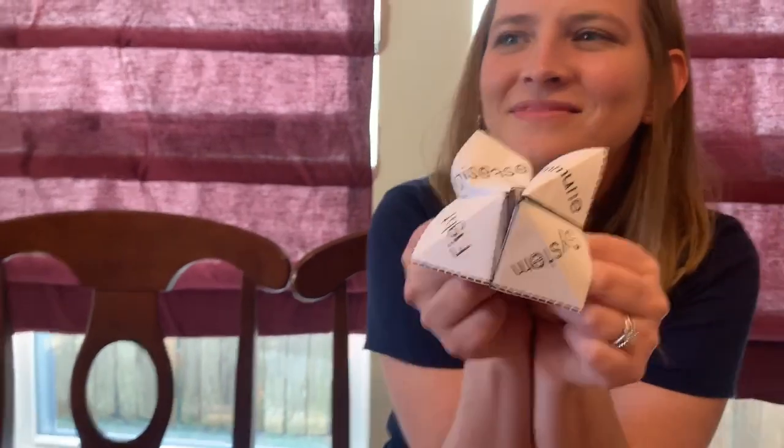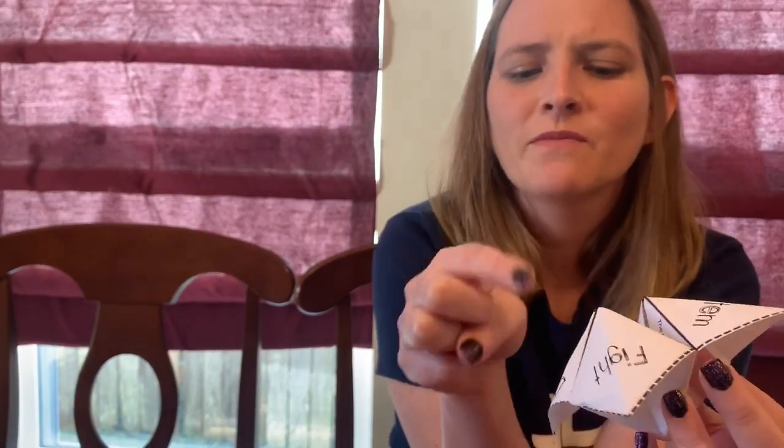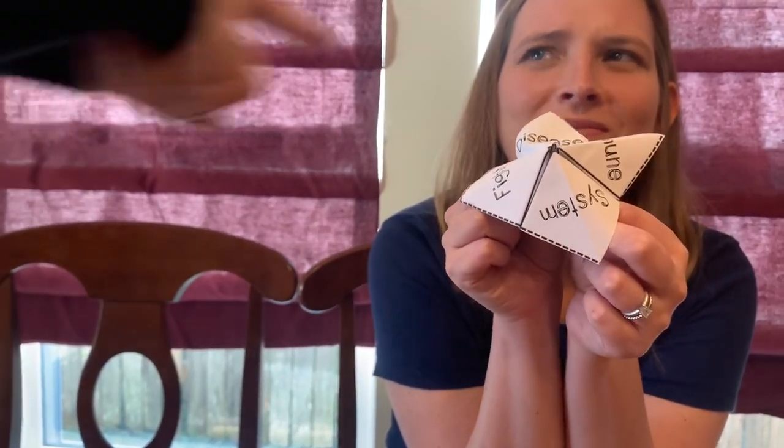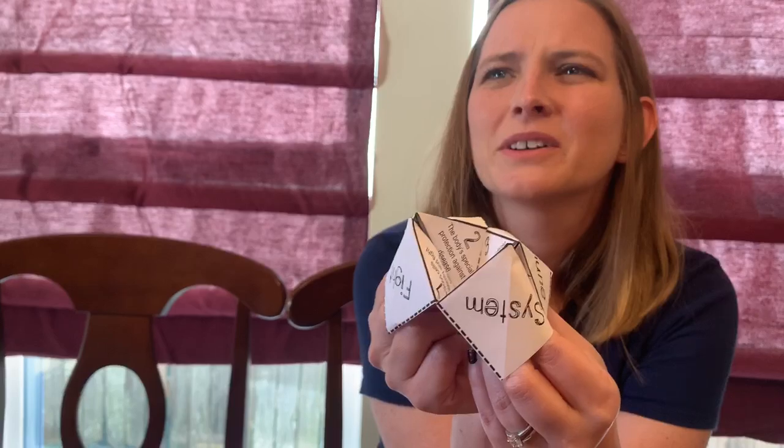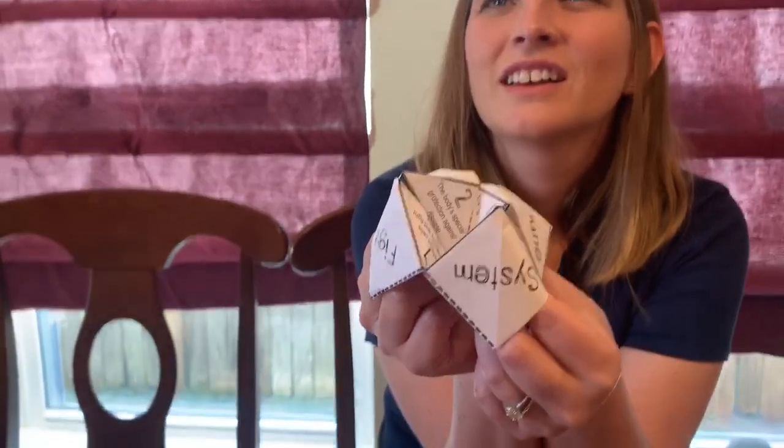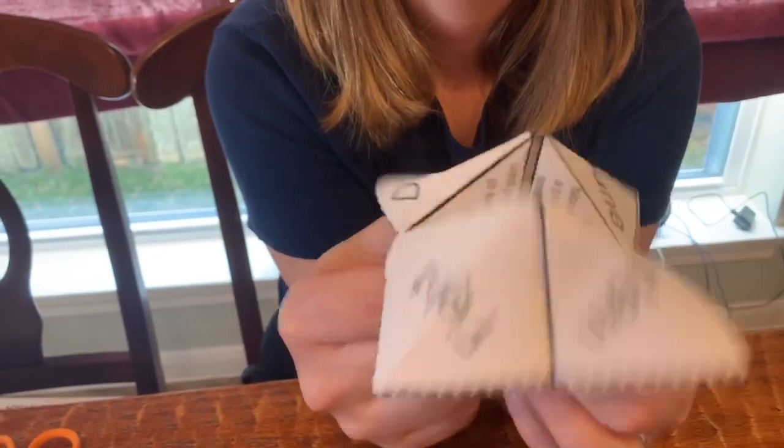Oh wow, these are dark topics. Fight, disease, immune system. Immune system fights disease. Is it immune or system? Oh, immune. I-M-M-U-N-E. I don't know if I did that right. Pick a number. 6. 1, 2, 3, 4, 5, 6.